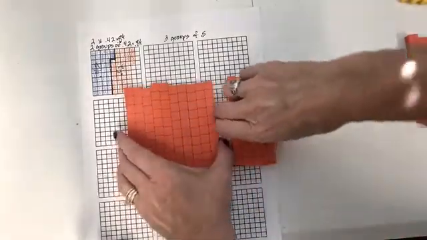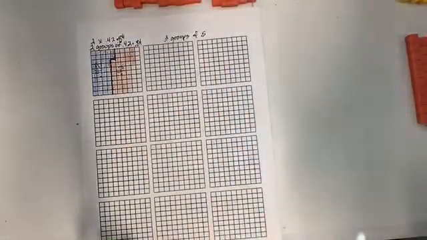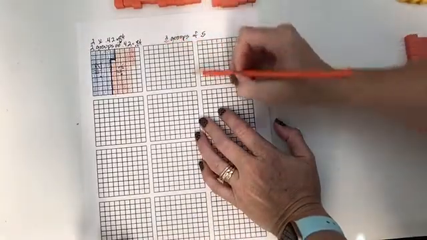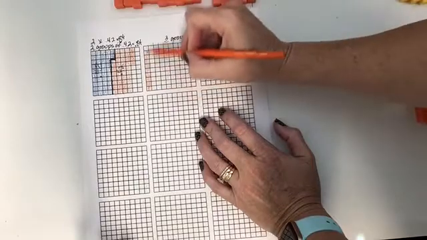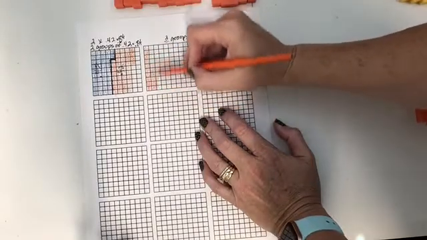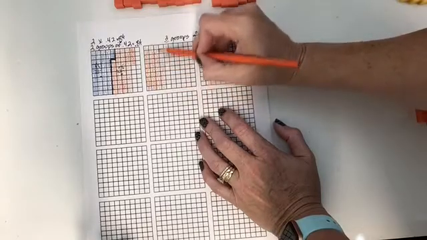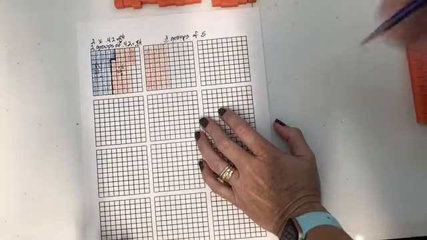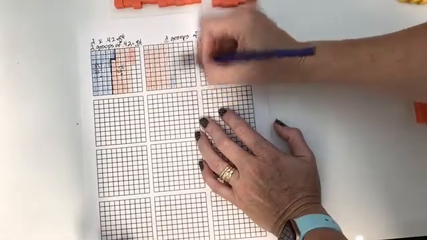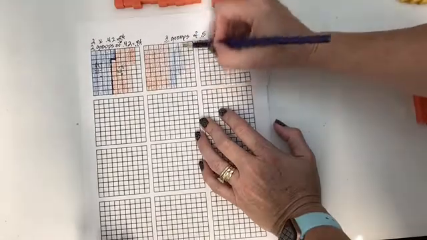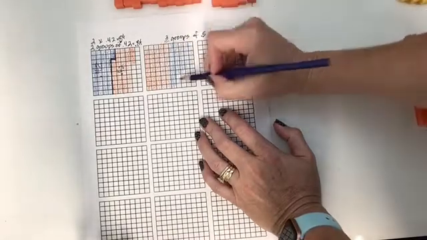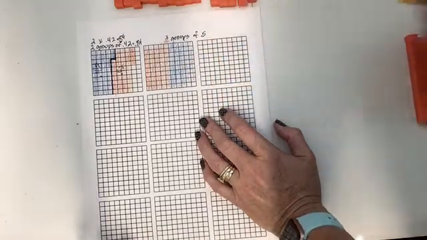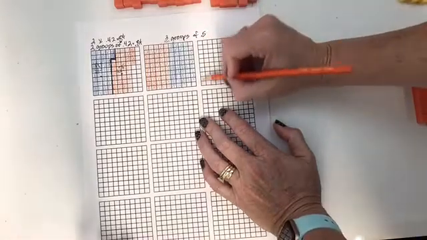So now what would that look like on a model? So I want to be able to see all of my groups. So I need 3 groups of 5/10. So I'm going to shade in 1 group of 5/10, 2, 3, 4, 5/10. I'm changing colors now because I want to be able to tell the individual groups. Here's 2 groups of 5/10. I can shade in the rest of this because it takes another set of 5/10 to make a whole. So there's 2 groups of 5/10, but I need 3 groups. So I'm going back to my other color. 1 more group of 5/10.